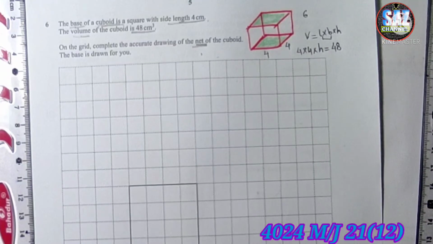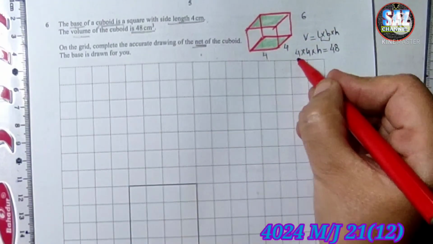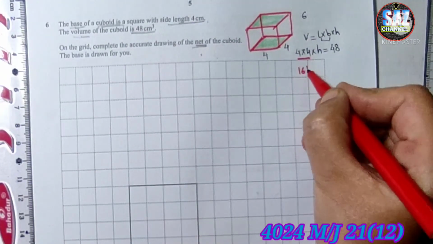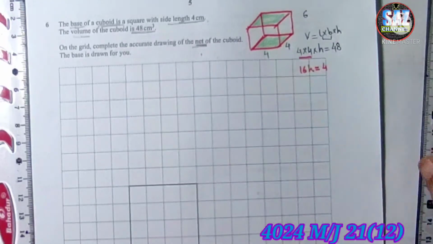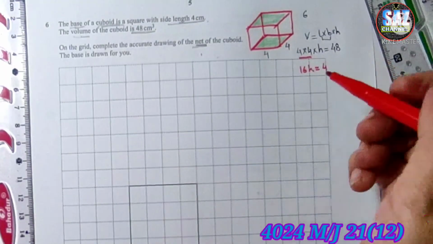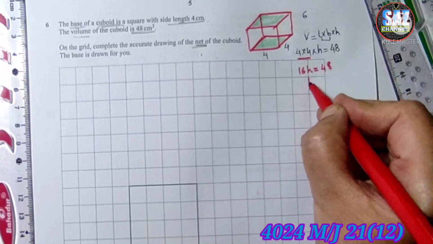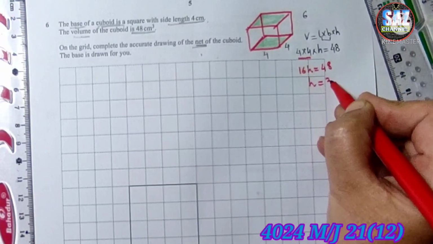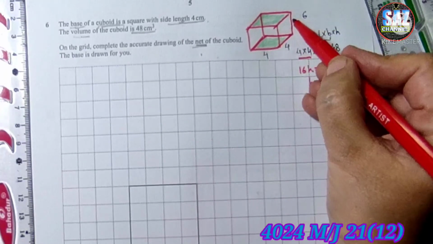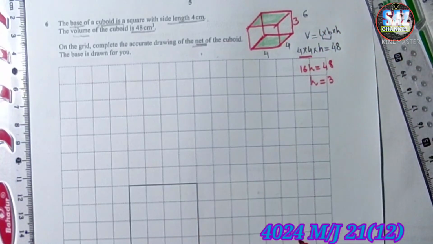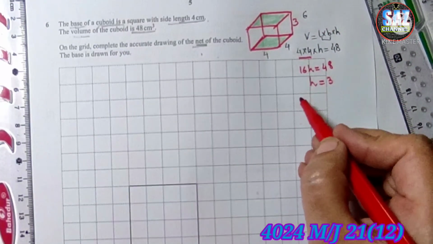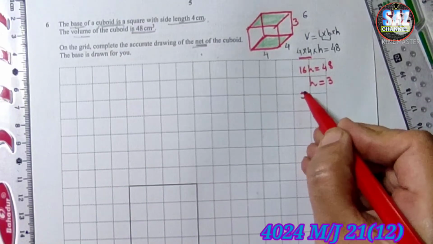Now look, 4 times 4 is 16, so 16h equals 48, and h equals 3. So it means I have to construct 5 remaining faces.